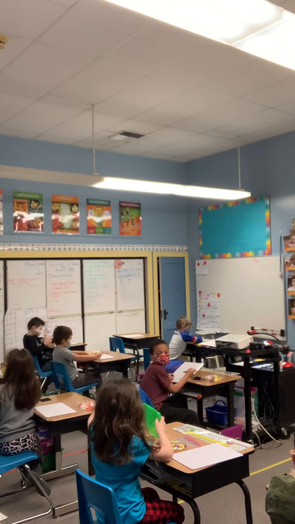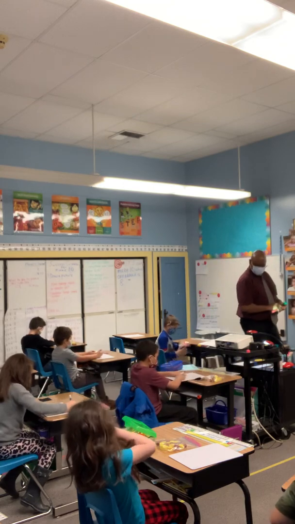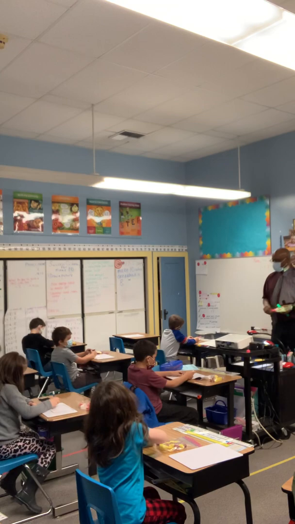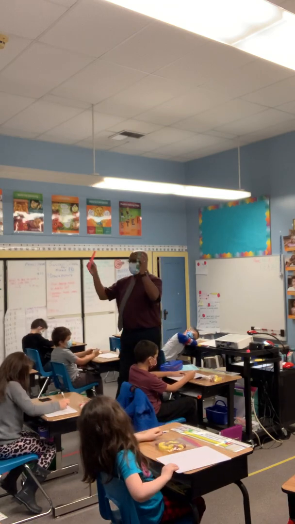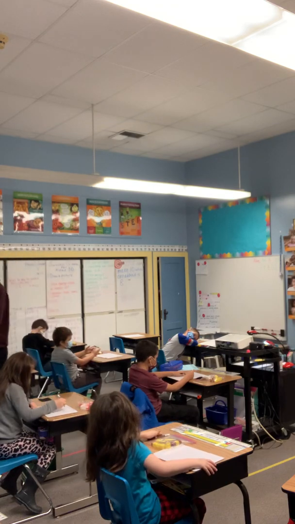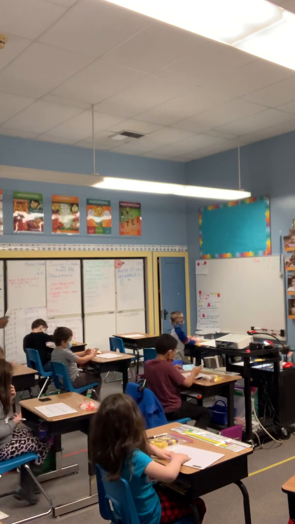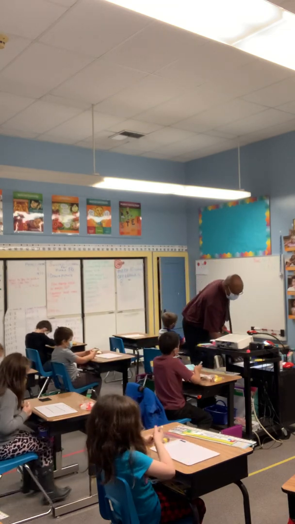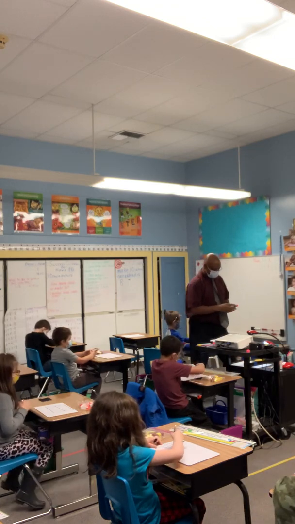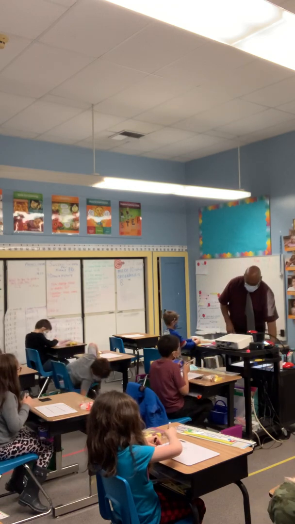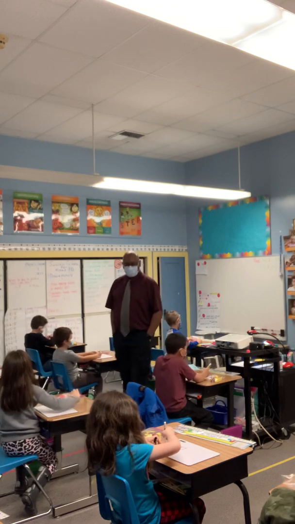Once you take those out, and I'm looking right now for the whiteboards, the markers, the erasers, and the Lincoln cubes. Once you take those out, let's make a 10 frame. So make your 10 frame.